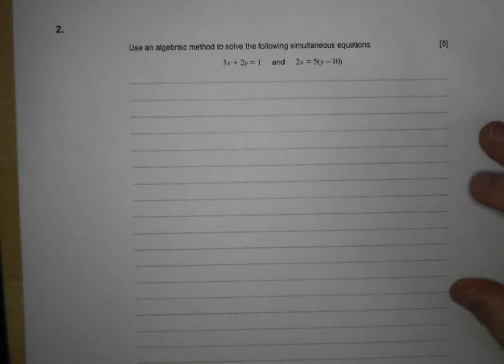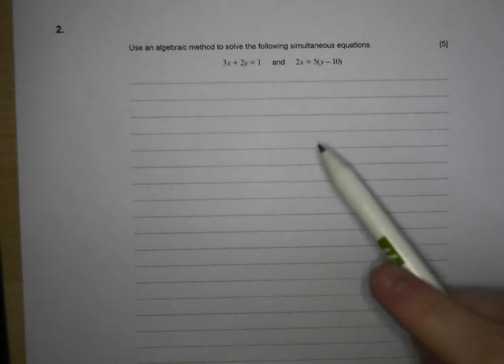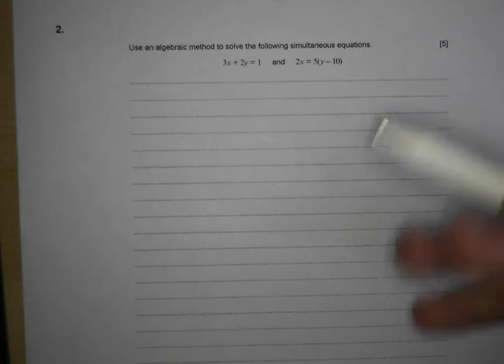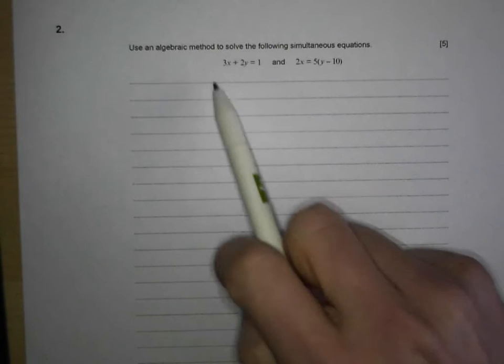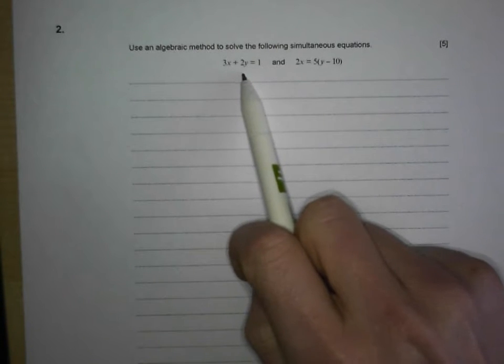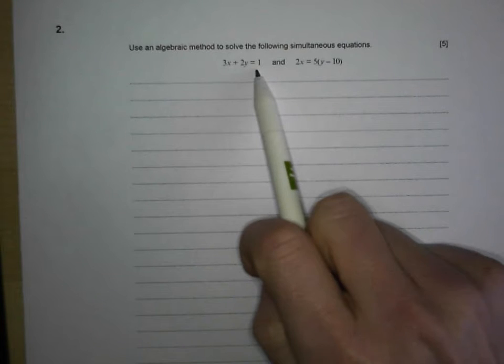Now these are weird looking simultaneous equations, but they are still simultaneous equations, still linear, and the key to this is making them look in a format that you're comfortable with. So first one, he's looking fine. 3x plus 2y equals 1. That's how I like to see simultaneous equations.